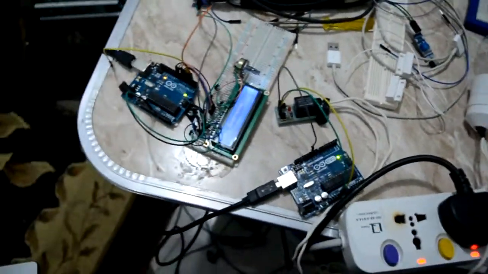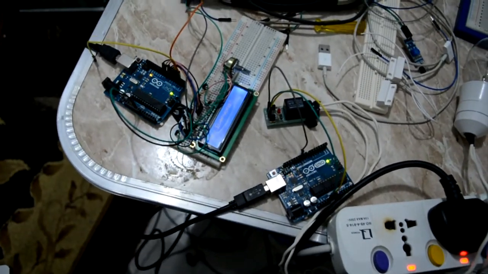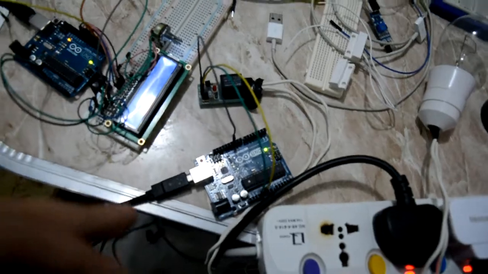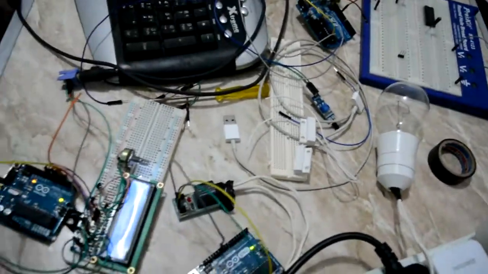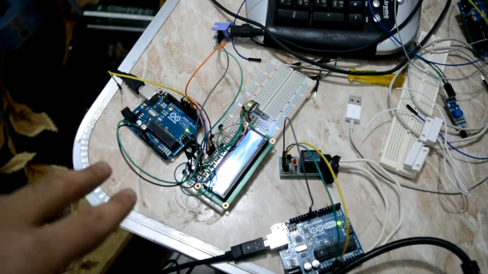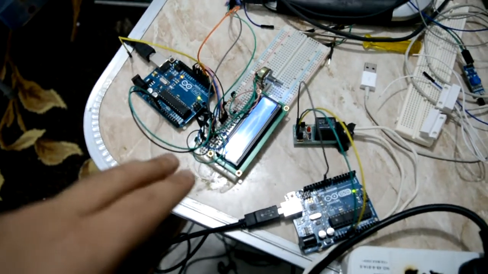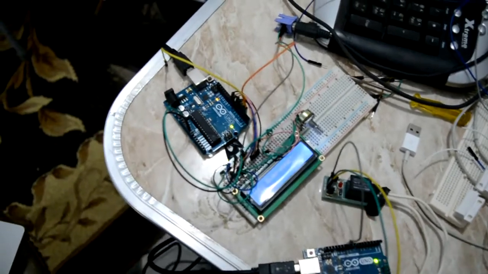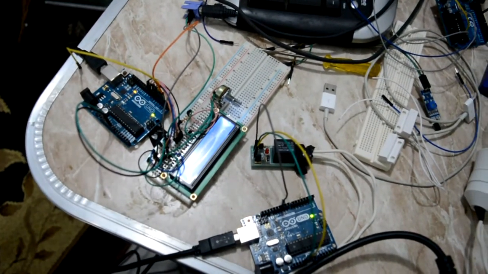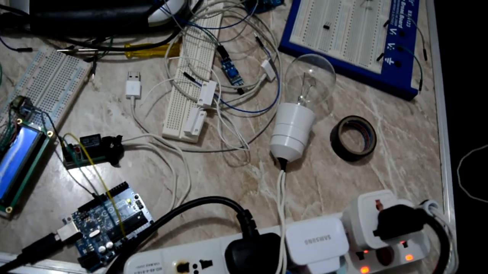And yeah, I'd like to say that we've had to use another Arduino for this, because when we used the same one which was connected to the LCD, it didn't have sufficient power to activate the relay module. It's the same thing with the servo motor.